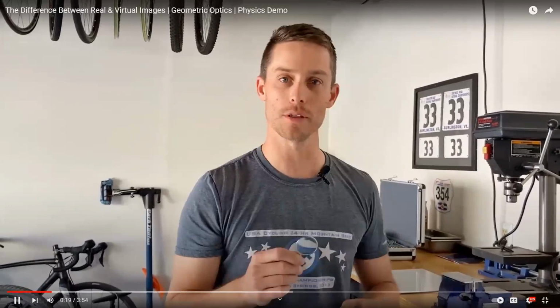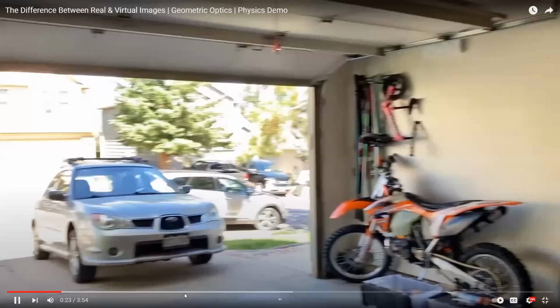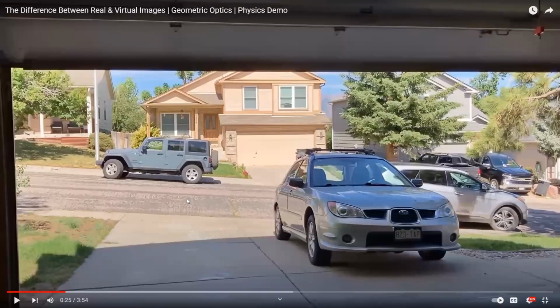And virtual and a real image. So I want to show you a real image today and a virtual image. I'm sitting in my garage to do that so that we can use the objects across the street. The scope of this video is, we're going to only focus on real image, not virtual image, but just let's see how the real image is made with the help of a convex lens.